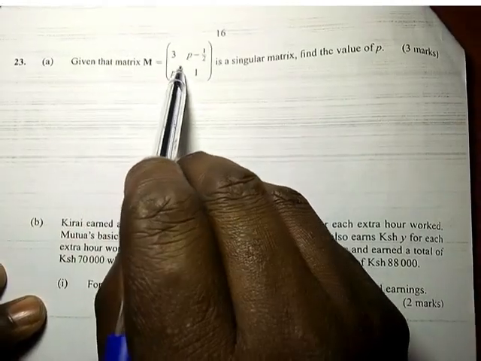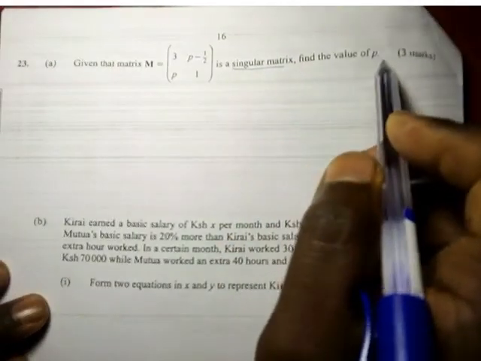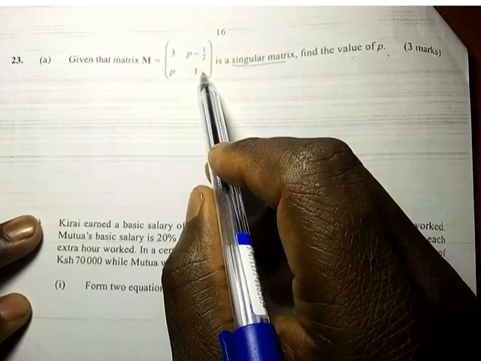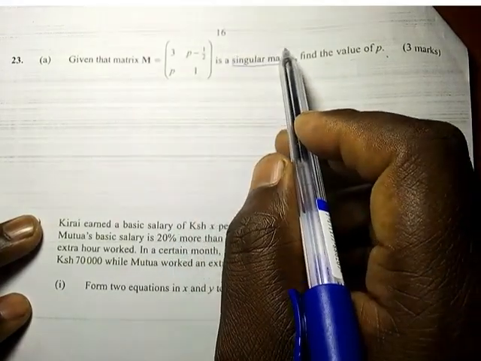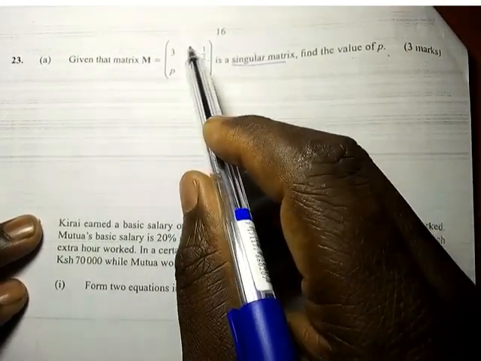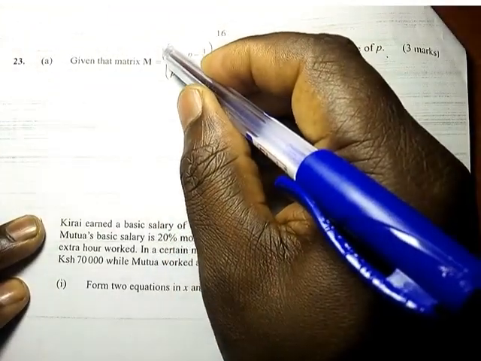Given the matrix M is this, is singular, find the value of P. Singular matrix, the determinant is equal to 0. In a singular matrix, the determinant is equal to 0. So this one diagonal here.